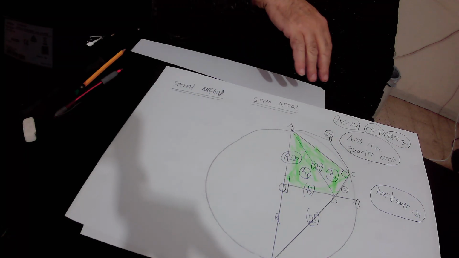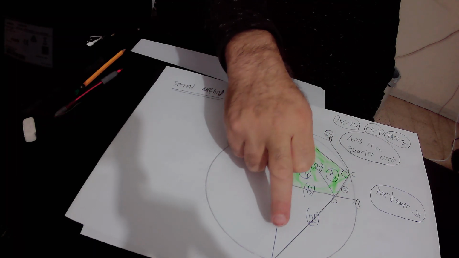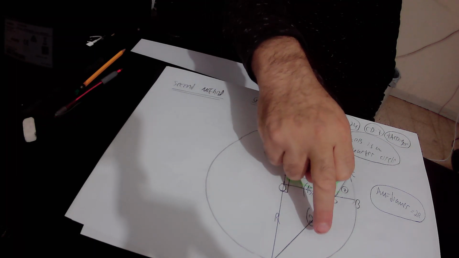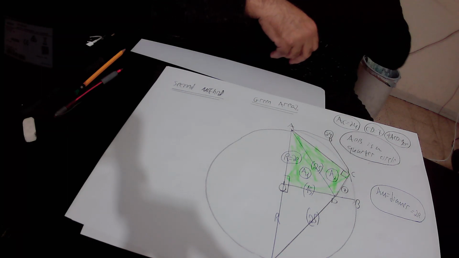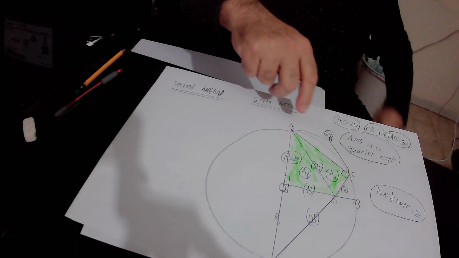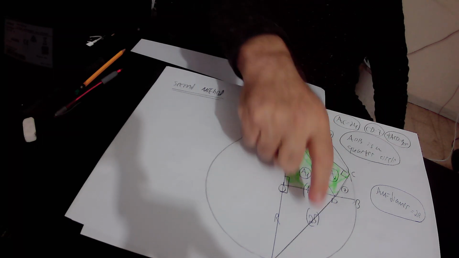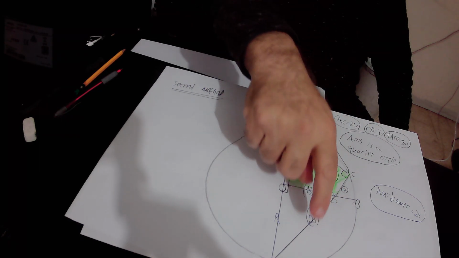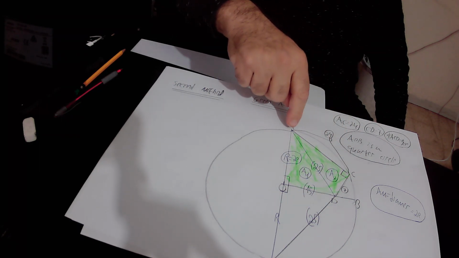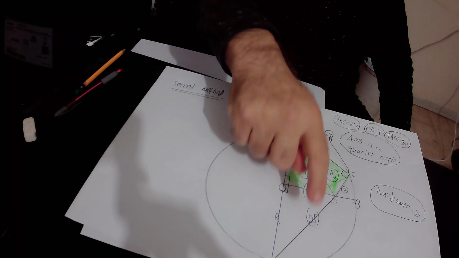We assumed that the extended side CD will not touch the circle at point M, but at point N. And then we arrive at a conclusion. If the extended side CD touches the circle at point N, then the peripheral angle ACN, that is equal to 90 degrees, rests on chord AN, and chord AN is not the diameter of the circle.